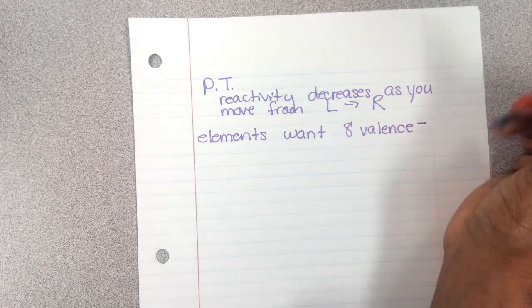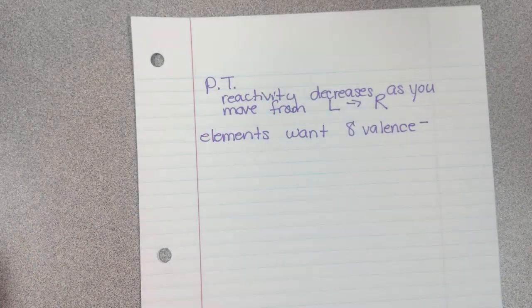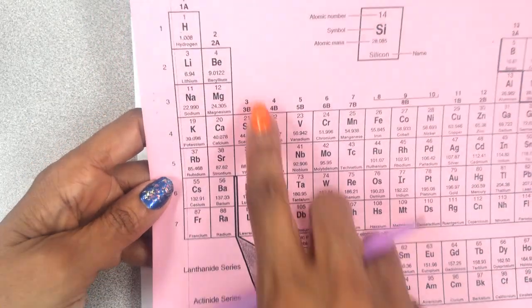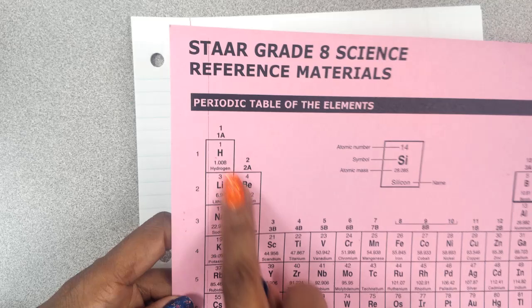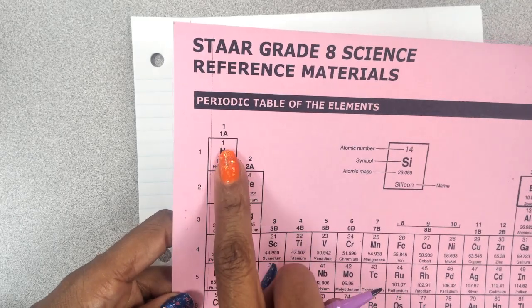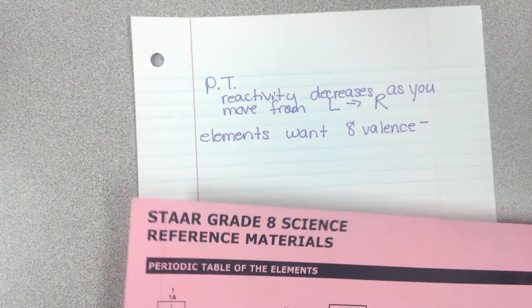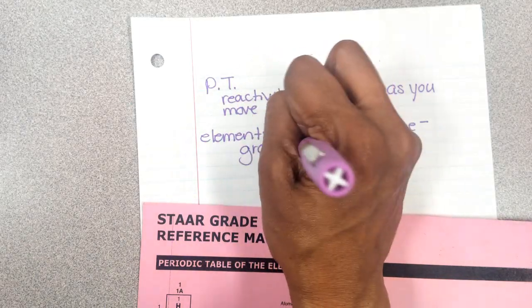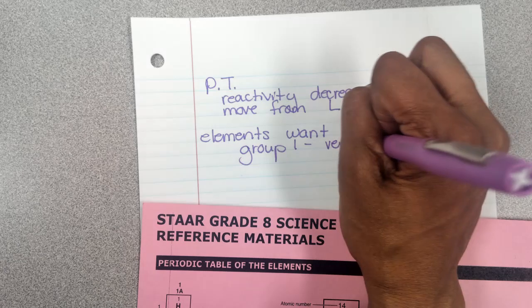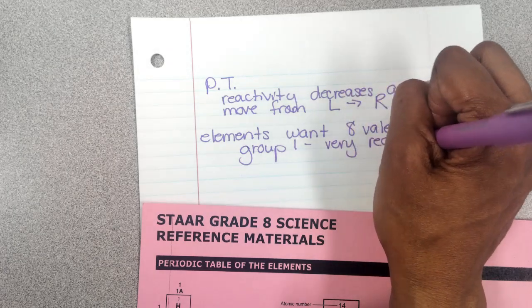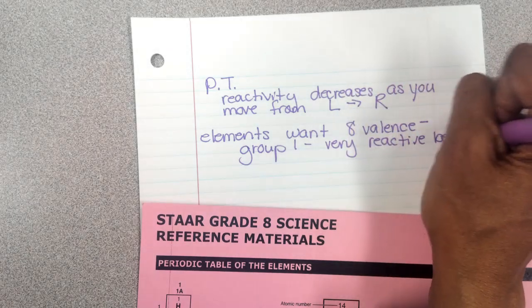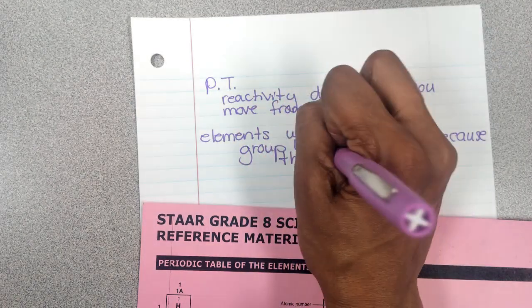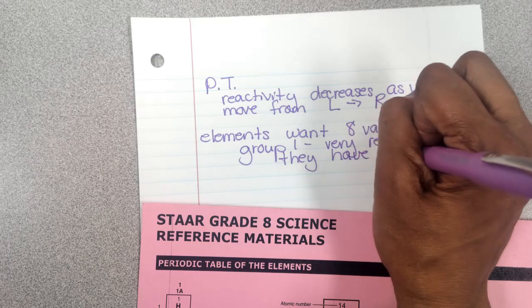That's what they want. So because of that, group 1 is going to be very reactive because they have 1 valence electron.